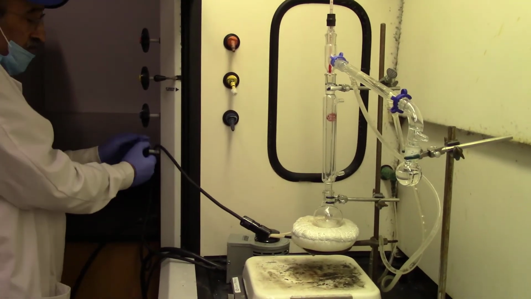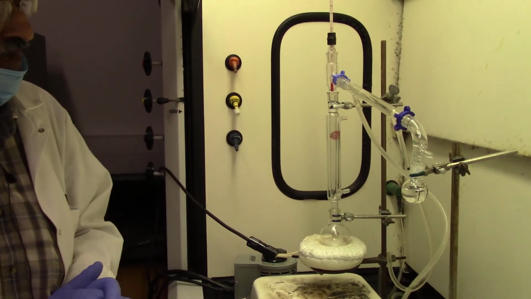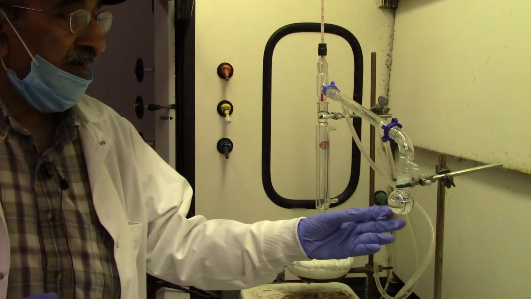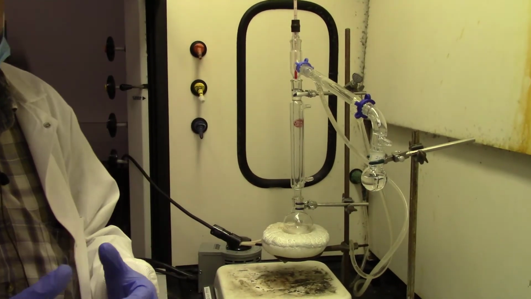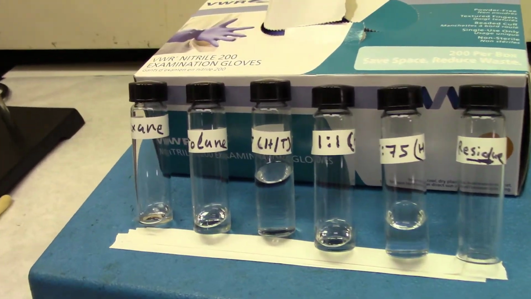So this is the second fraction. I have actually finished the experiment, so I'm going to basically turn the water off and turn the heat off, and remove this flask. So there are three fractions now: first fraction, second fraction, and third fraction in the pot.